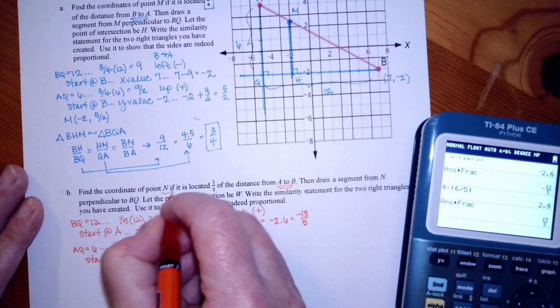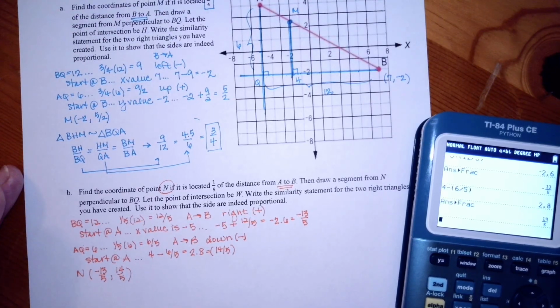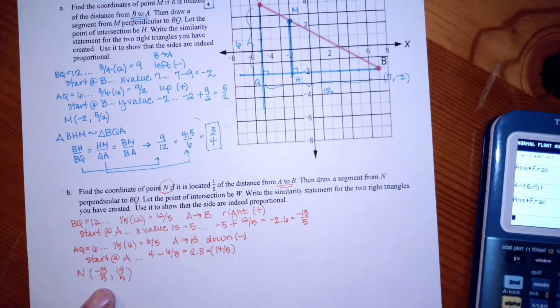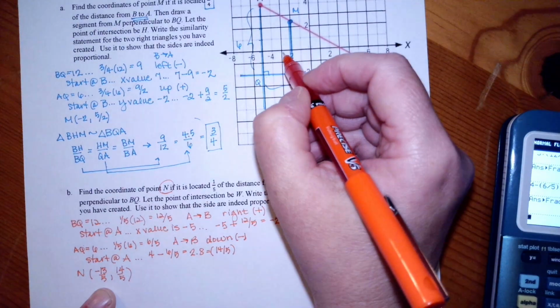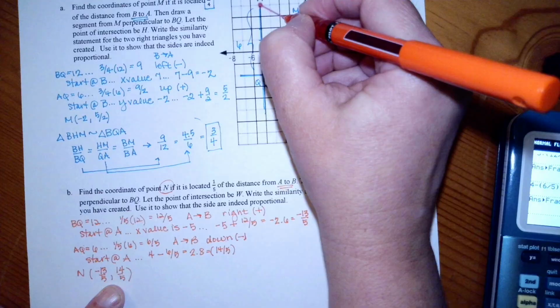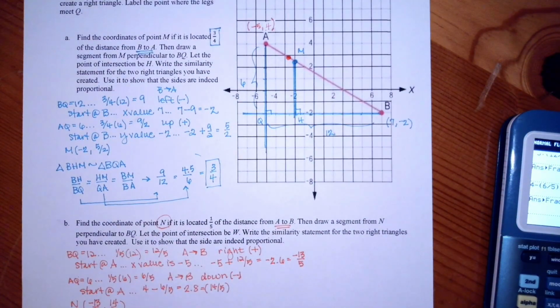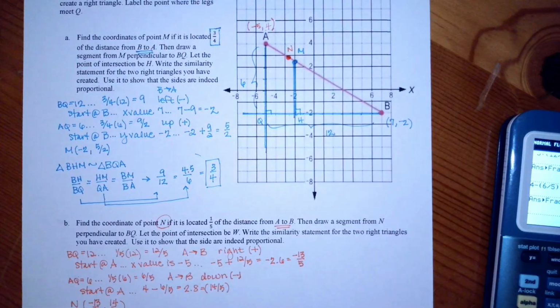All right, so point N, that's what we're supposed to be finding. So N is going to be at -13/5, positive 14/5. Okay, so give or take, right? So the decimal put us at -2.6, so somewhere here-ish, and then positive, so again, right up here, give or take. Okay, that's where N should wind up.